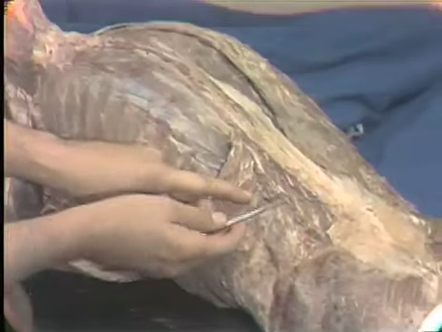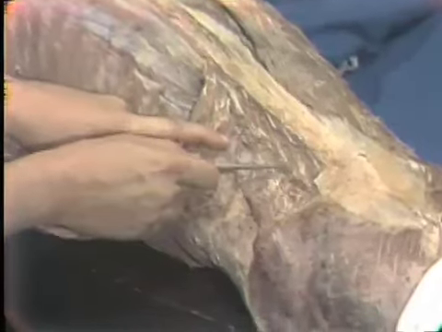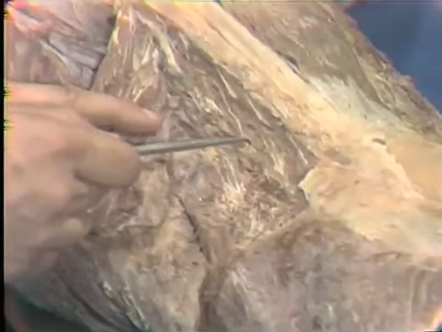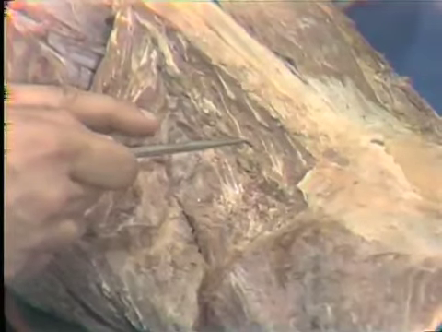So that here, deep within, we have a group of muscle fibers that are only going possibly 4 to 6 segments. And if we would remove these, we would see other groups of muscles that are going only 1 to 2 or 1 to 3 segments. So the further in we get and closer to the bone, the shorter are the segments.